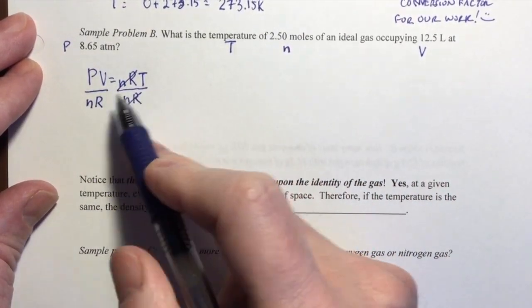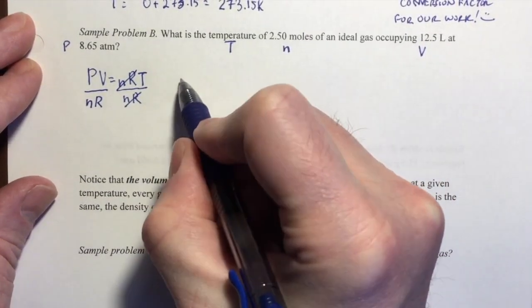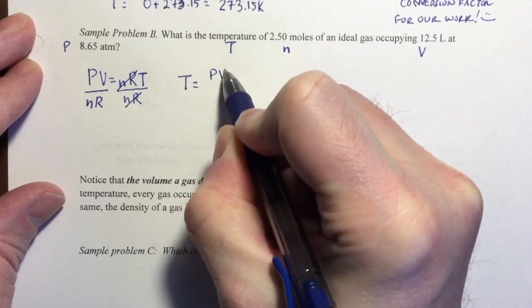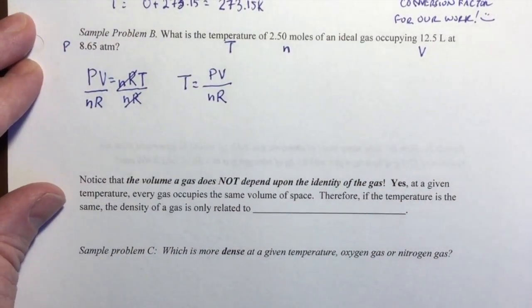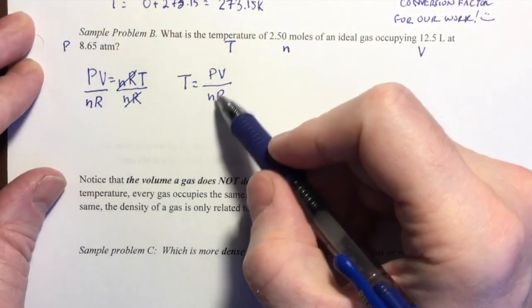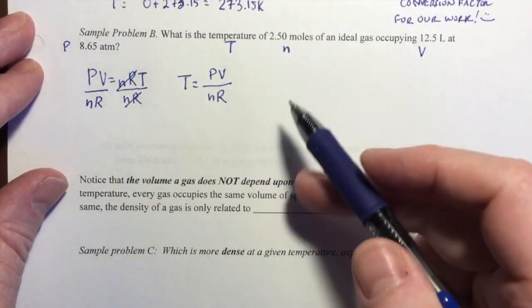So my new equation is PV over nR equals T. So I can rewrite that over here: T equals PV over nR. So there's the rearranged equation. I've used some algebra to rearrange it. And I'm going to use this equation, plug in the values that I've been given, and then solve for temperature.